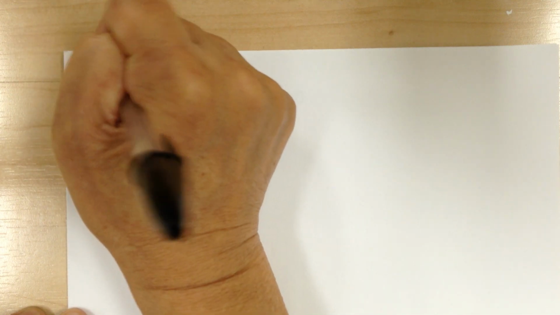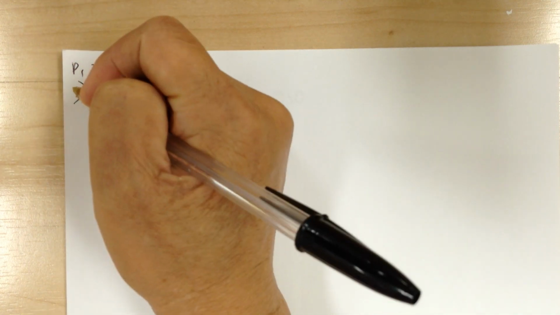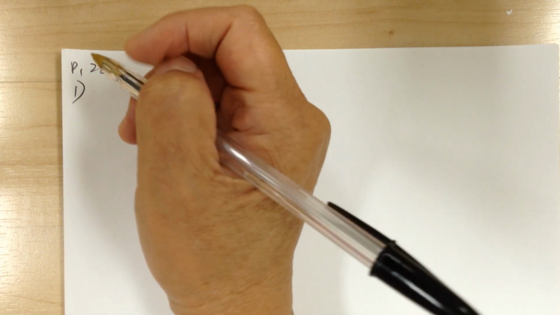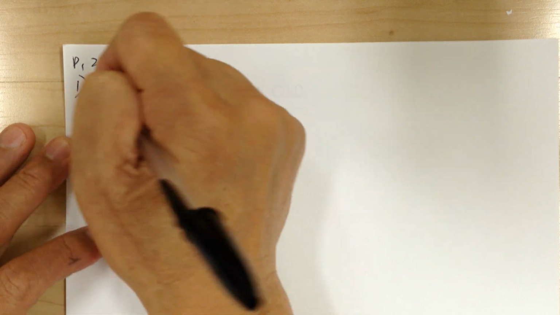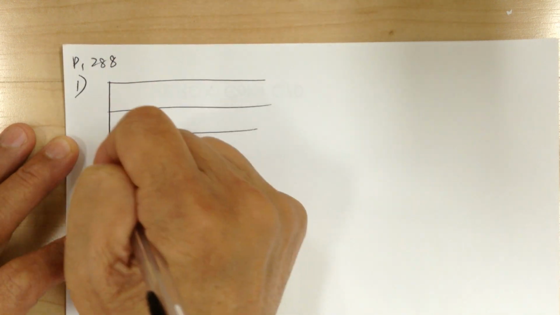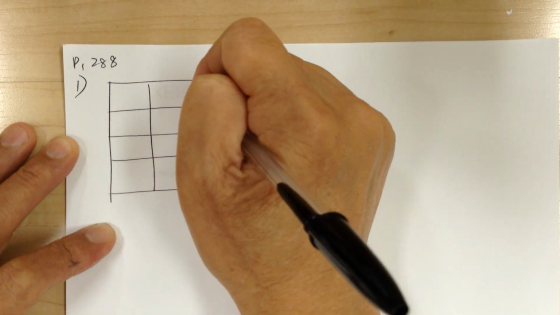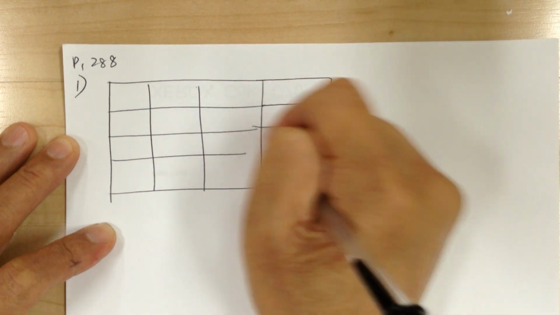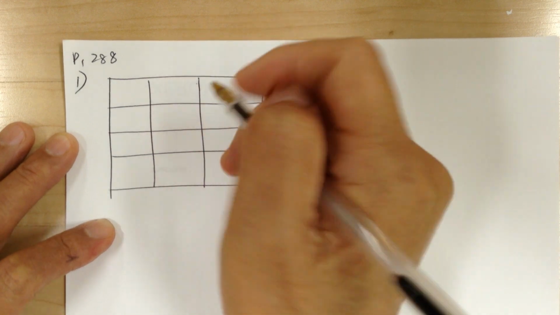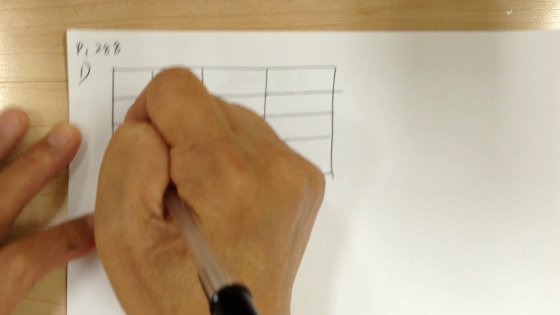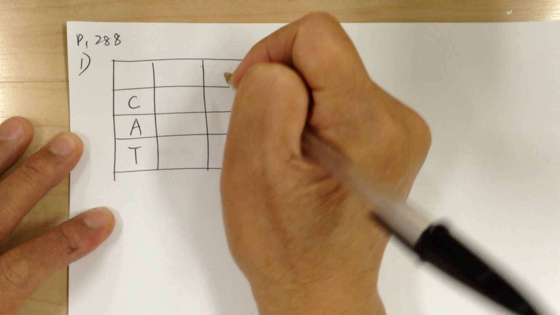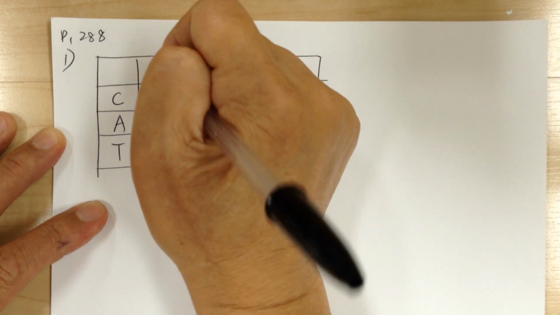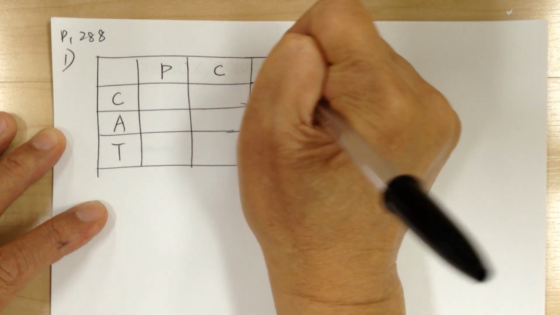Let's go to page 288 and start with number 1. Okay, so read through the problem. So this is a mixture problem. So let's go and make the table for mixture problem. Okay, and so this is going to be the cost, the amount, and the total. And let's go and write the name, what are we mixing, on the top. So you have the peanuts and cashew.